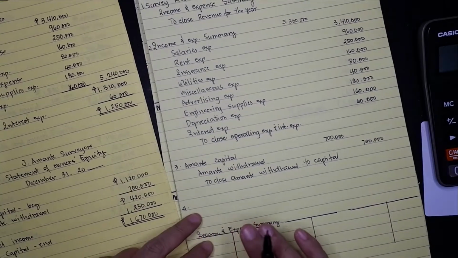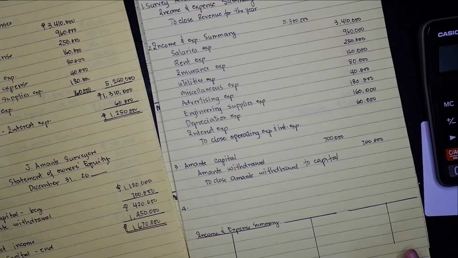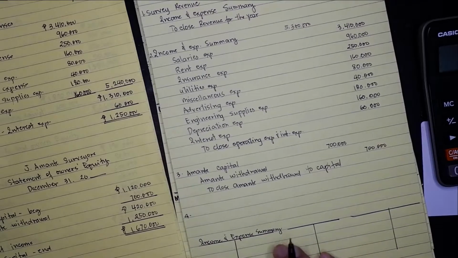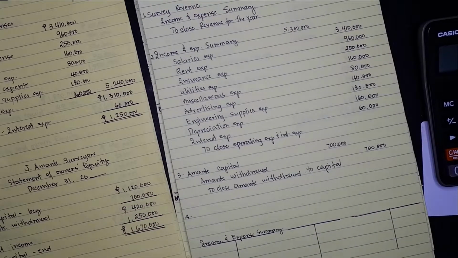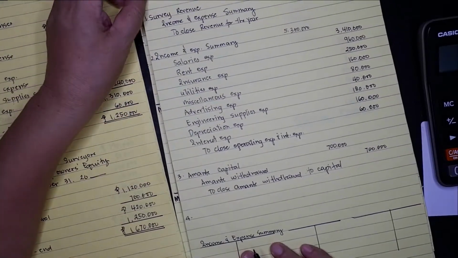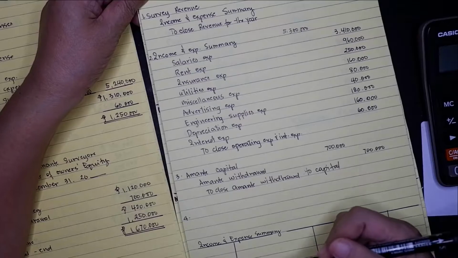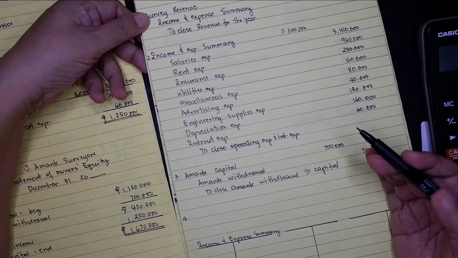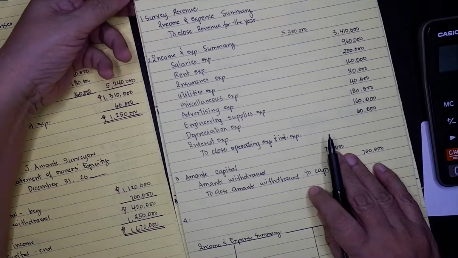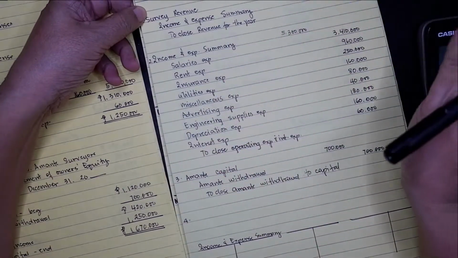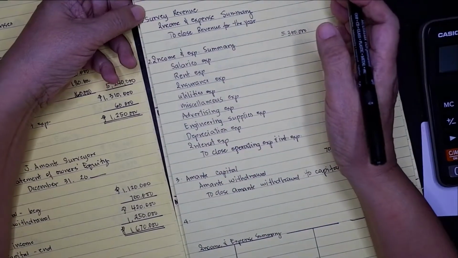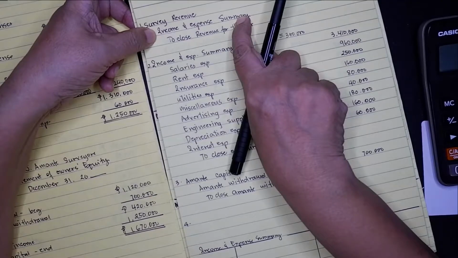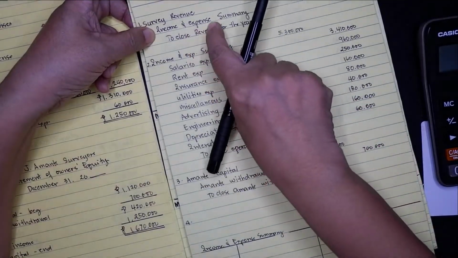Then for the last closing entry, we're going to record our net income or net loss. So first, we have to open a new account, that is income and expense summary. Remember that every time you have an entry, the next step is you're going to post it in a ledger or T account. So all of this will be posted to its T account or ledger. But for income and expense summary, we don't have a ledger for this yet. So we have to open an account for this one.